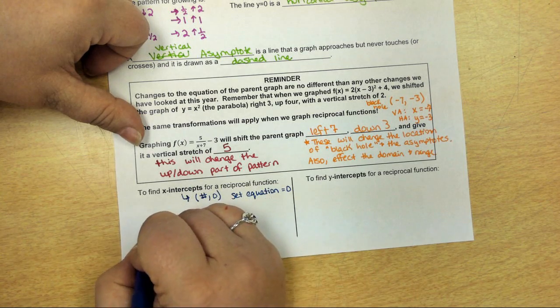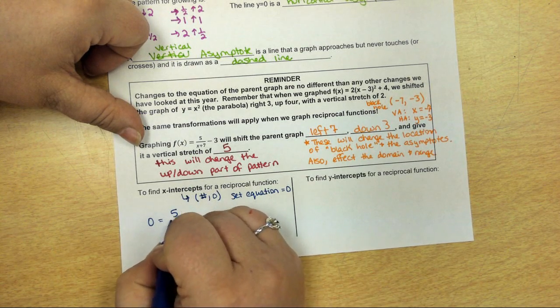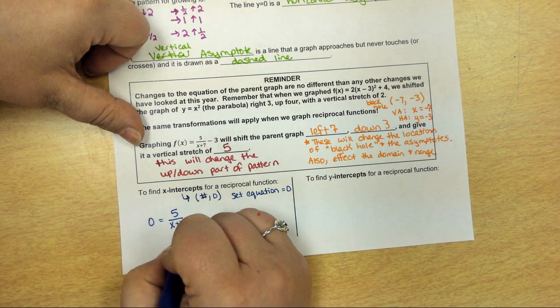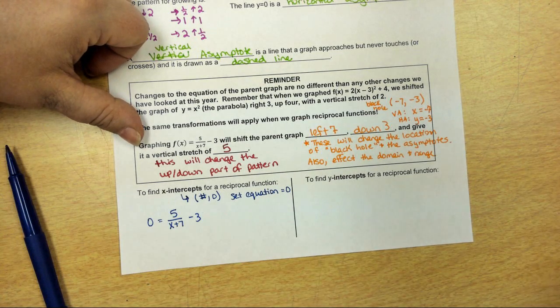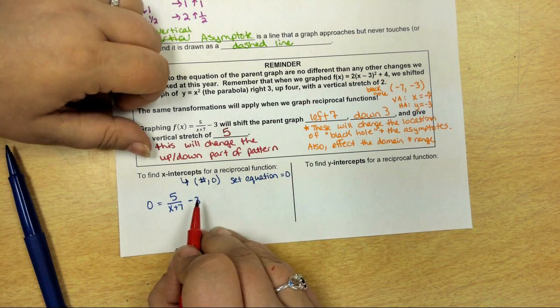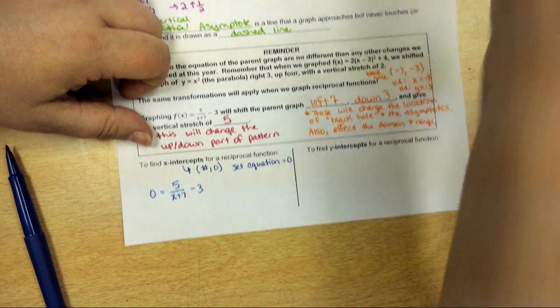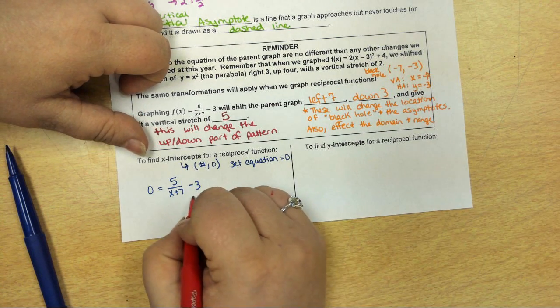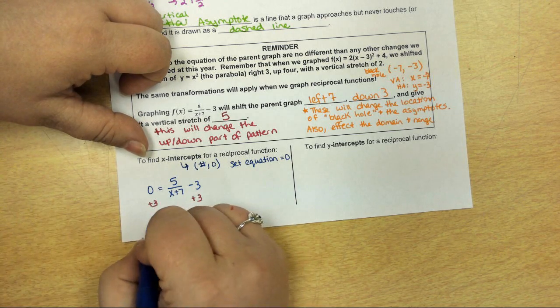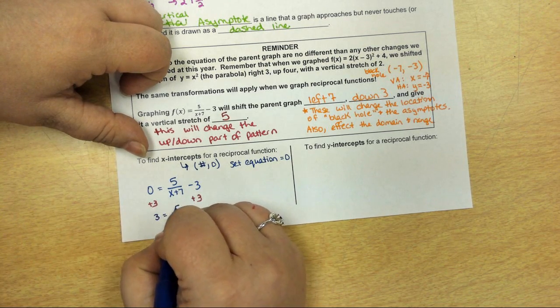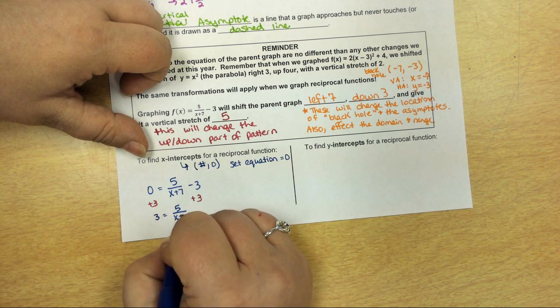So I'll make that 0. So 0 equals 5 divided by x plus 7 minus 3. The first thing I need to do is move my 3. It is subtracted, so I'll add it to both sides. So now I have 3 equals 5 divided by x plus 7.